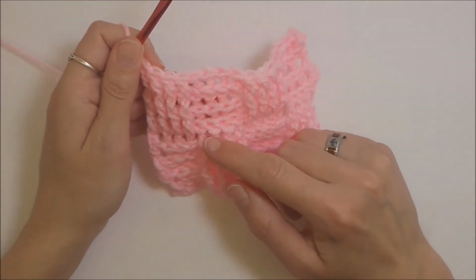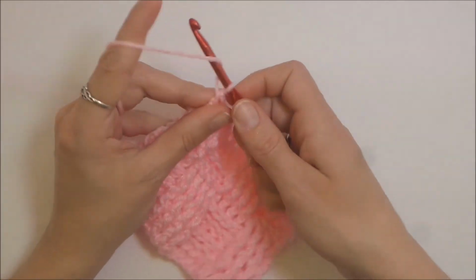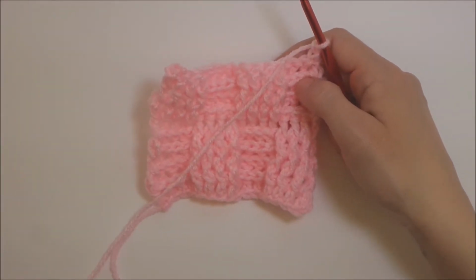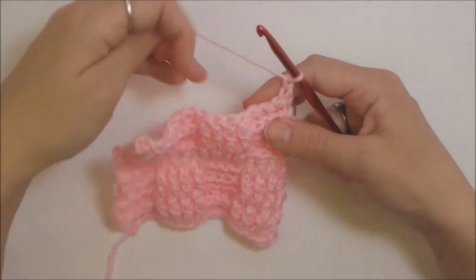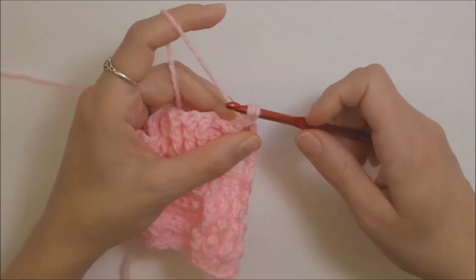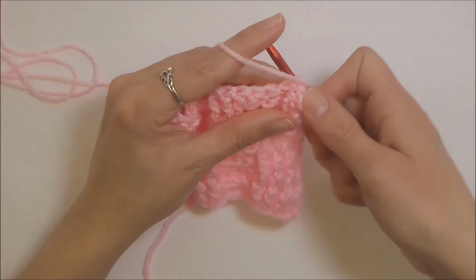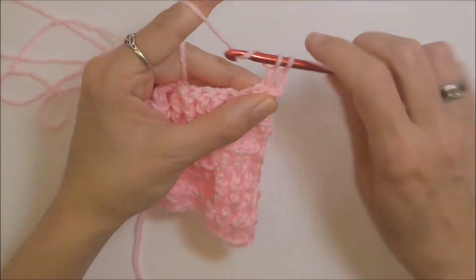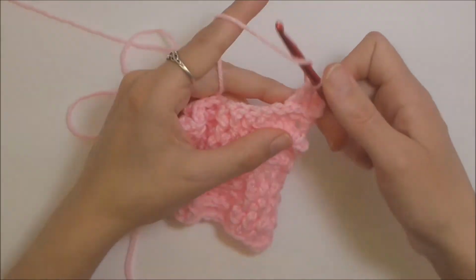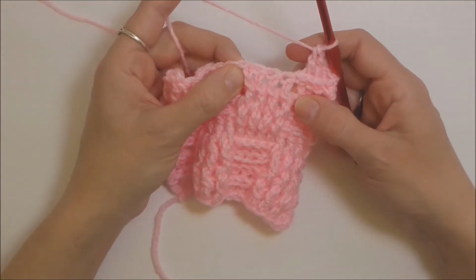So we are on our 3rd row of this pattern repeat, so we know we need 1 more row. So we're going to chain 1 and turn. So the first 4 are back post double crochet. And then the next 4 are front post double crochet.